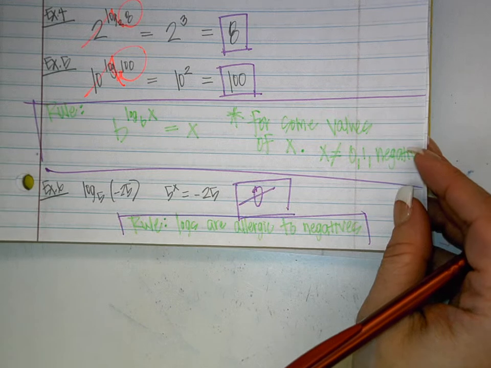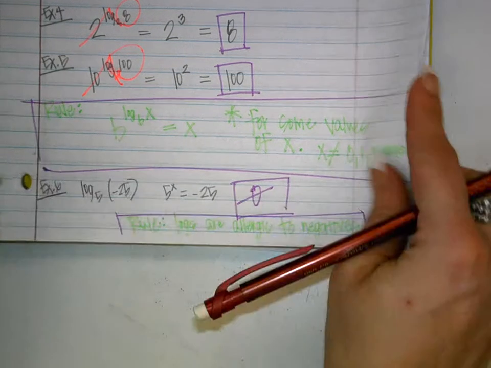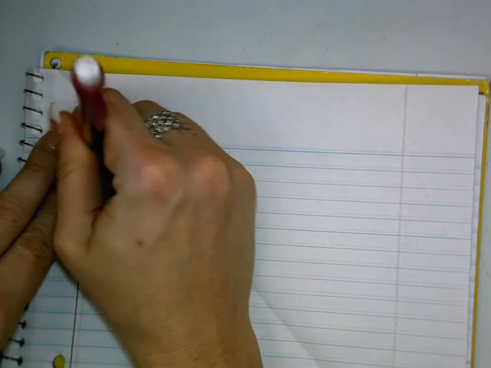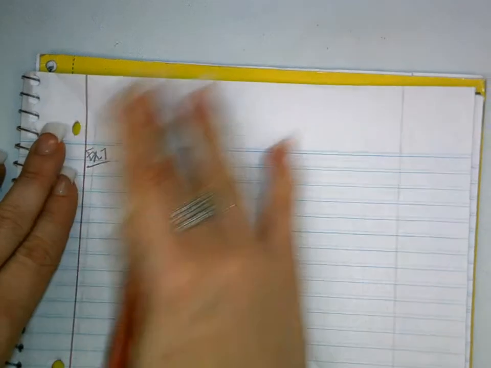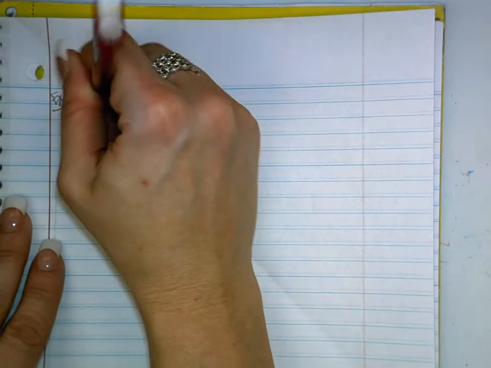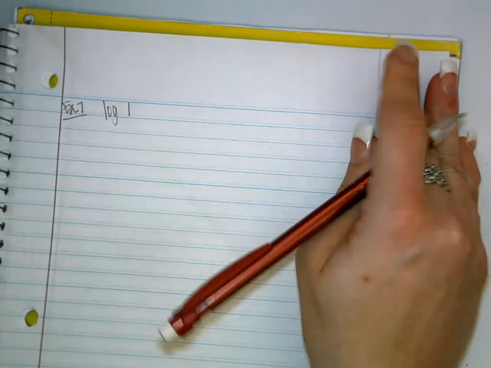Not too bad, hopefully. Okay, a couple other kind of special log rules. Okay, first one, we have number 7, I think. 7. Okay, try log of 1. Log of 1.